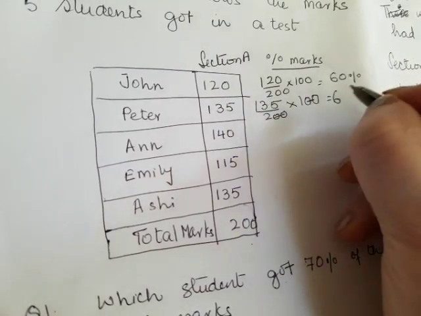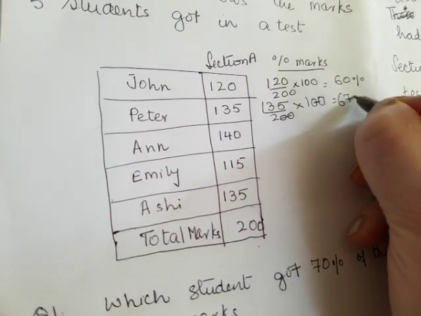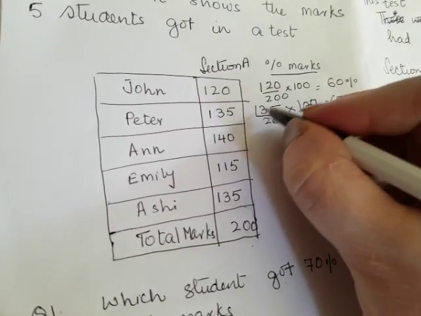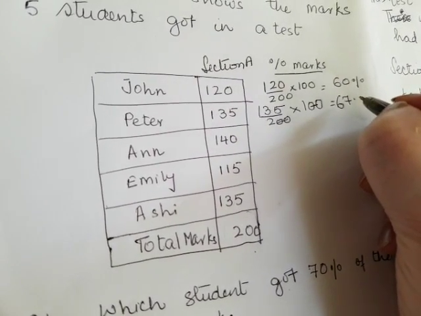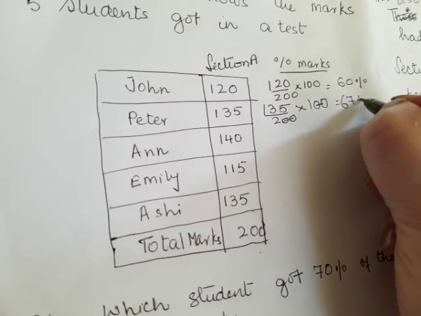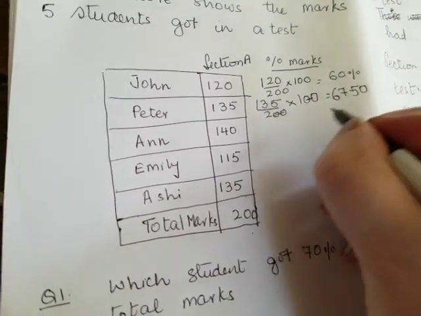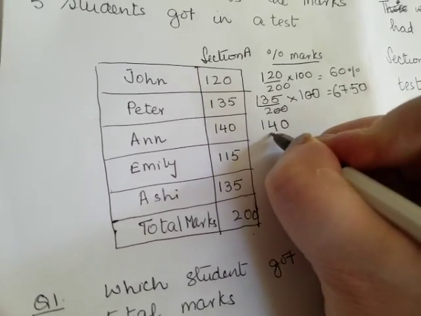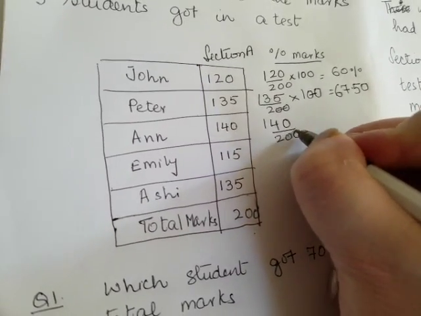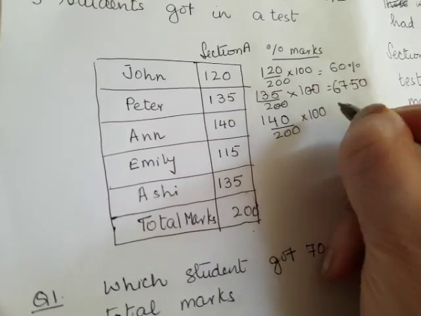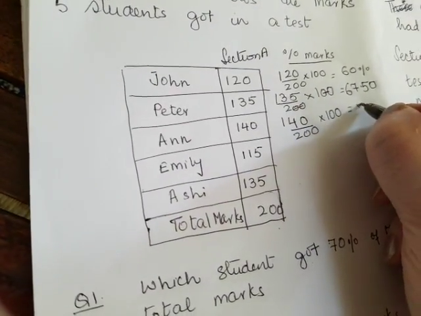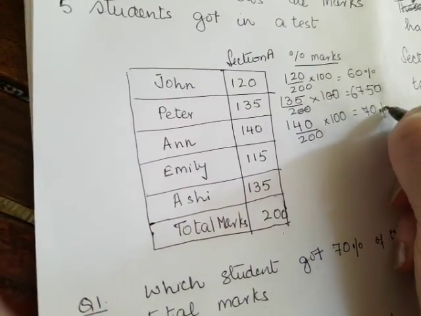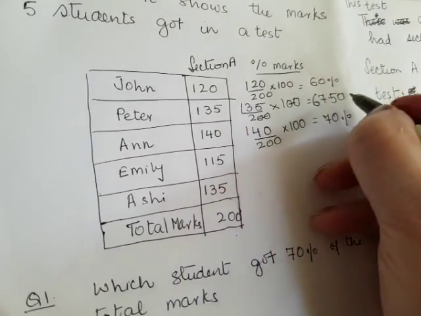6, 12, 13, 2, 7, 2 6 are 12, 13, 2 7, 14, 10, 67 and a half. Then is Anne, she gets 140 out of 200 into 100, which is 70%.